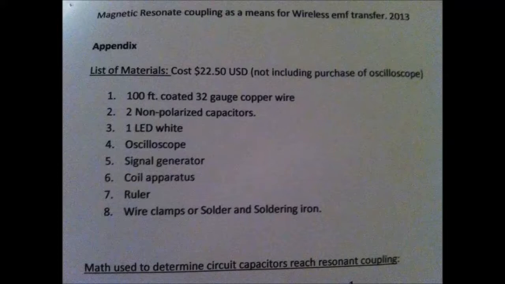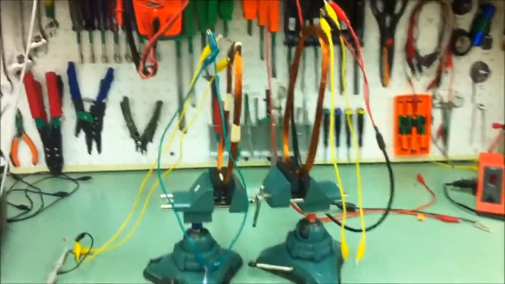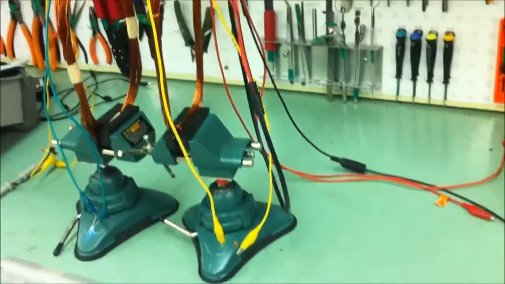Here is a list of the materials that you'll need to build this type of project, and the only tools that I needed were wire cutters, scissors to cut the cardboard, and pliers. I also used a soldering iron. That's not necessary if you have a creative way to connect your capacitors to your coils.